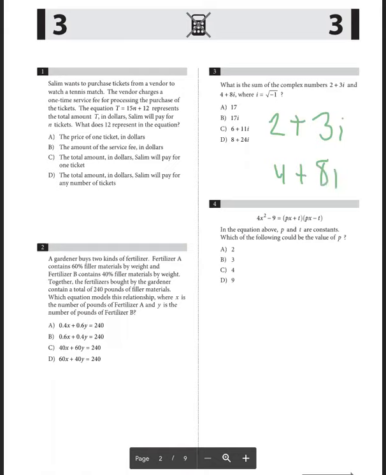The whole i equals the square root of -1 is there to confuse you. There's really nothing you can do with that unless you have an i squared. Then you can simplify it. But there are no i squareds here, so I'm not even going to bother telling you how that would work.